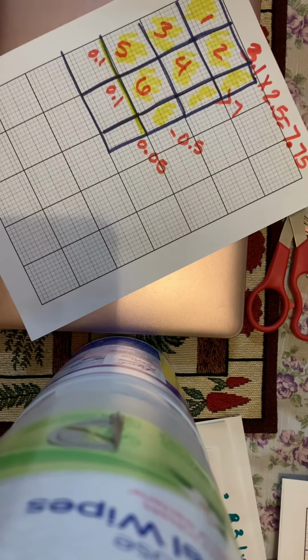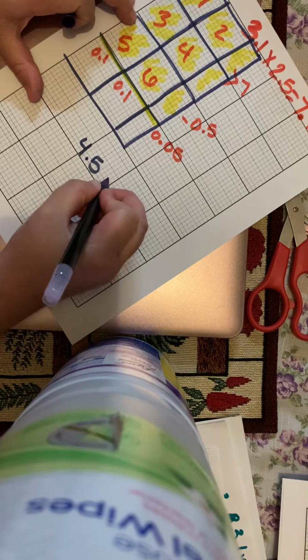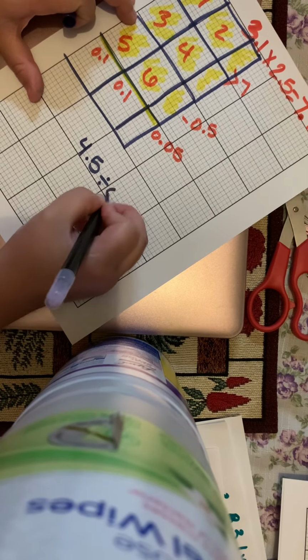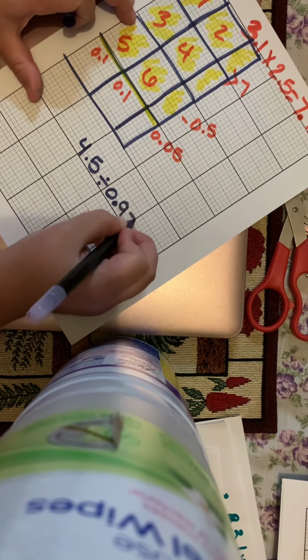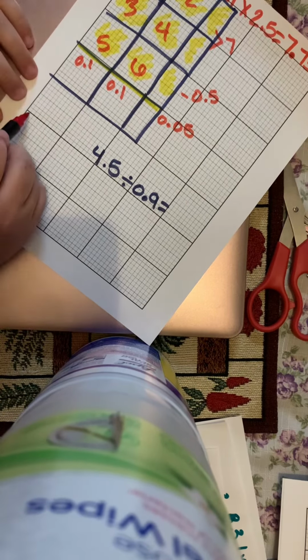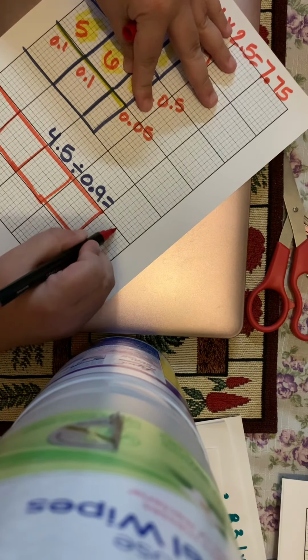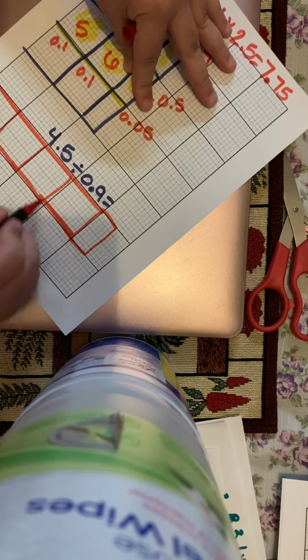So we're gonna divide 4 and 5/10 by 9/10, and we're gonna find our product. So we're gonna go ahead and outline. I'm gonna do it with red so you can see it a little better. 4, and then we're gonna count over 5. That is our 4 and 5/10.